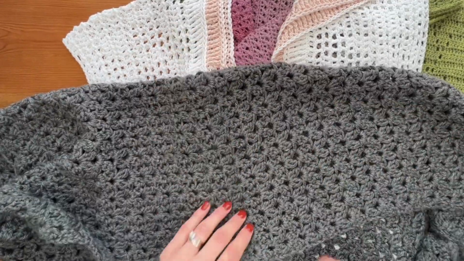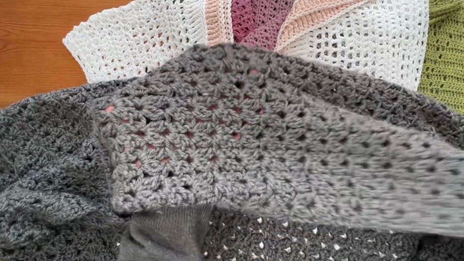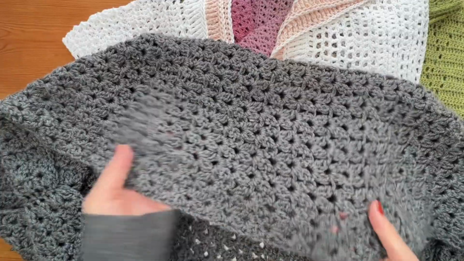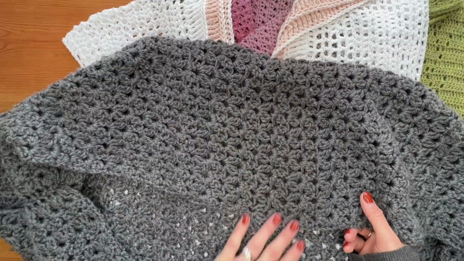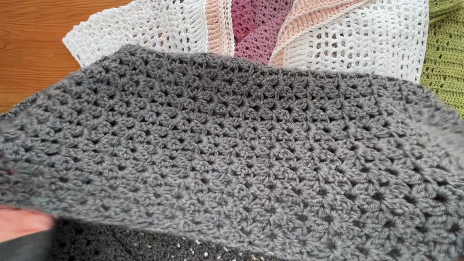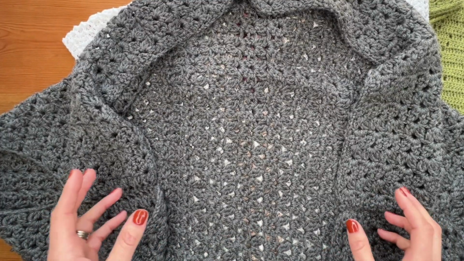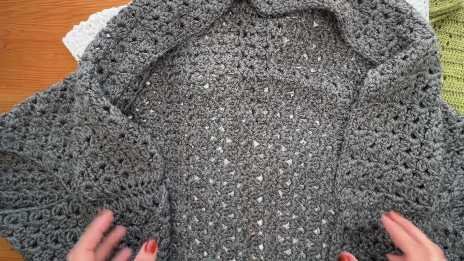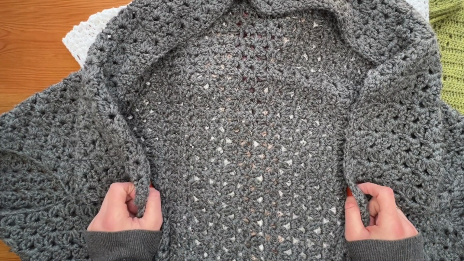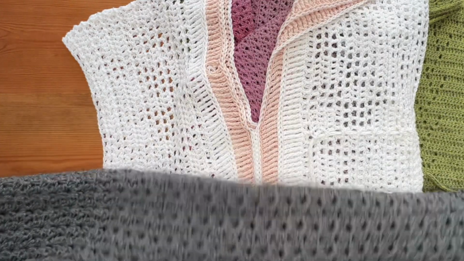So it really does make a difference to choose the right stitch for the right weight of yarn. So I think this just goes to show that you can use delicate lacy stitches with any weight of yarn. There are fortunately no rules in crochet. You can do pretty much what you like as long as you like the end result. So go for it, I say.